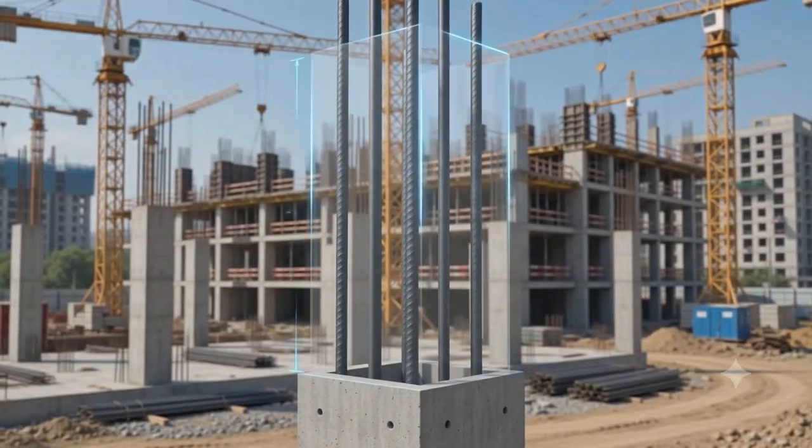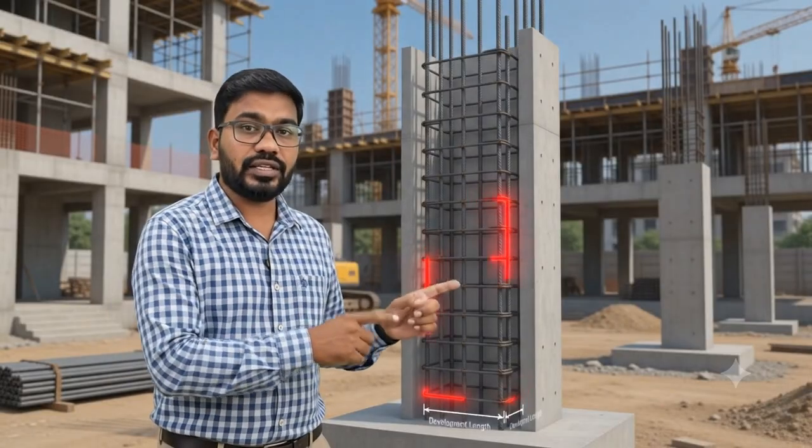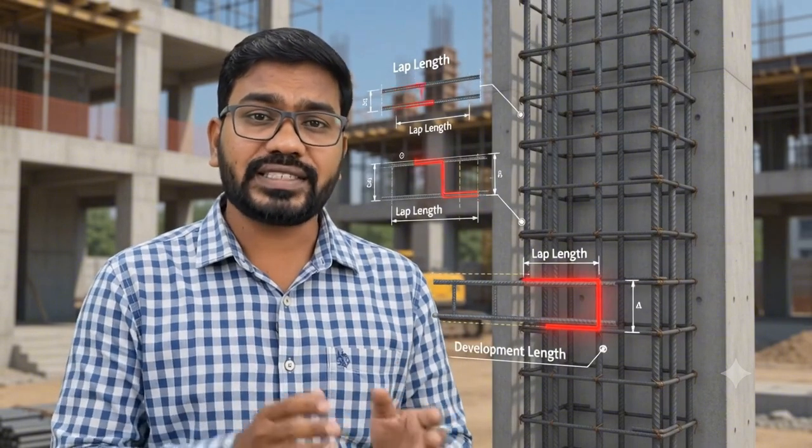For a column, reinforcement generally consists of longitudinal bars with lateral ties which wrap around them. A BBS includes the bar mark and diameter as well as the total number of bars. We need to calculate the length of each bar, the total length, unit weight and total weight. Special attention should be given to lap lengths and development lengths in column reinforcement calculations.